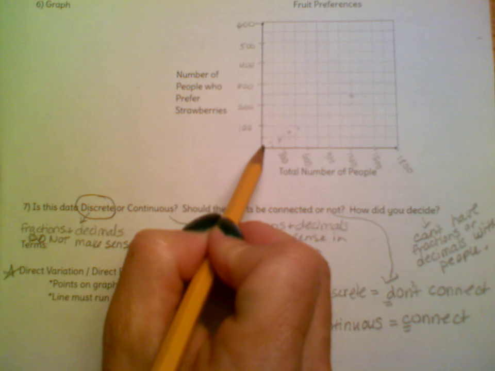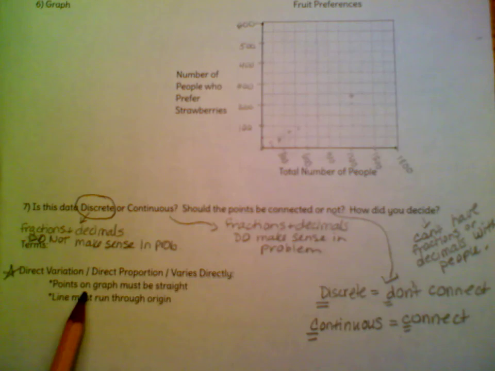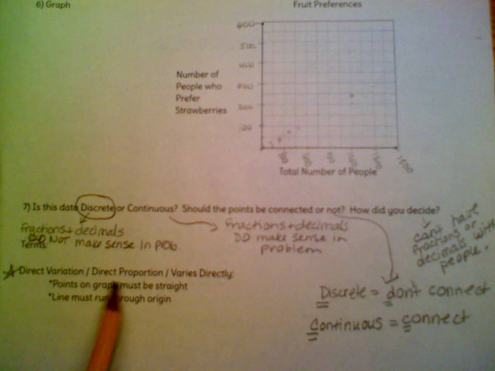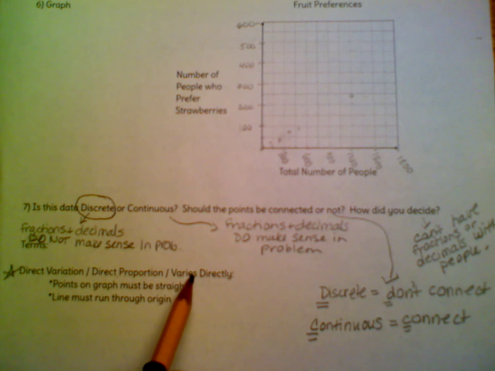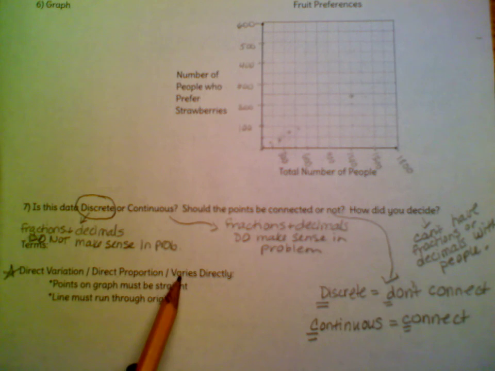So this runs through the origin because point 0, 0 made sense to the problem, and it is straight. So this relationship does show direct variation. It's direct proportion. They vary directly. The total number of people and the number of people who like strawberries vary directly.